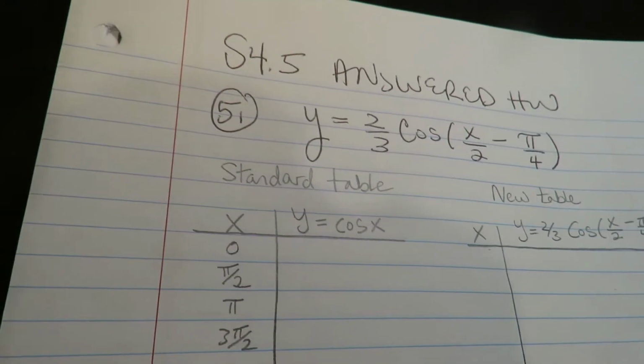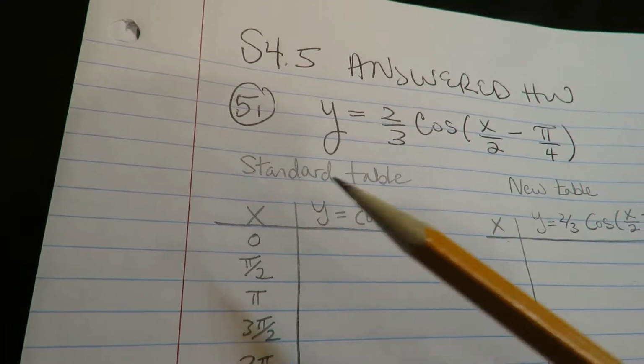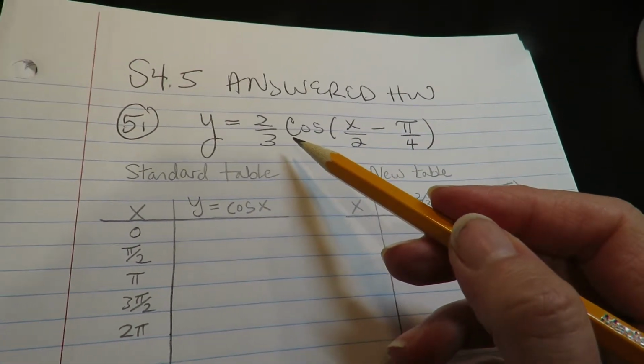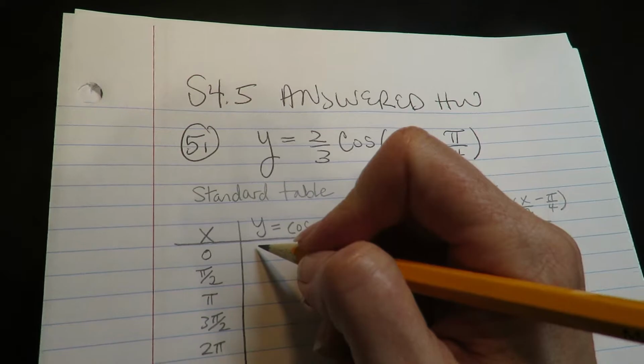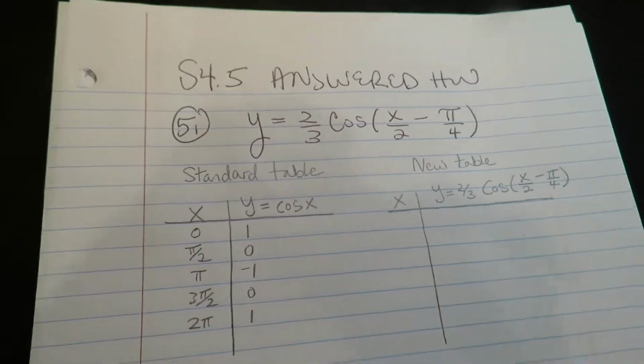Okay, so we're taking a look at 51. Remember, what's inside the trig affects the x's, what's outside the trig affects the y's. I just realized I didn't finish writing this. Let me just finish the table.